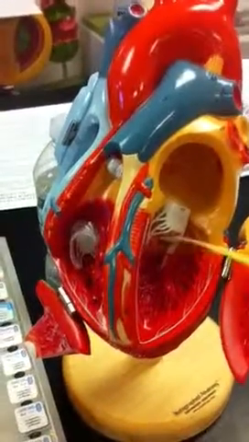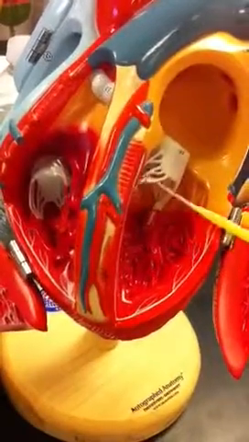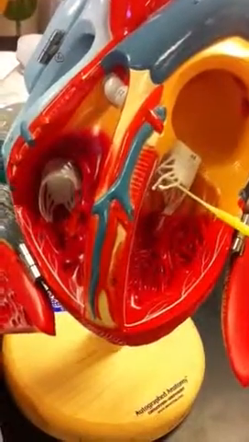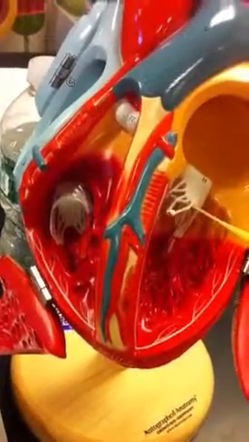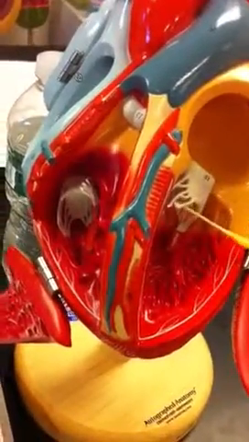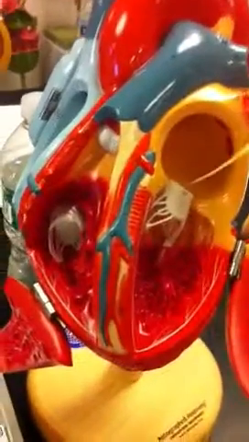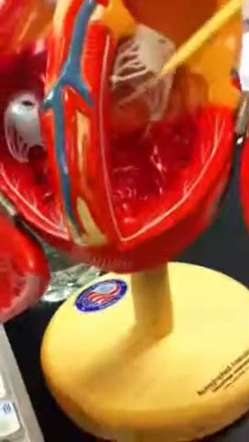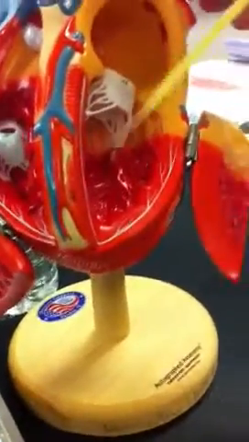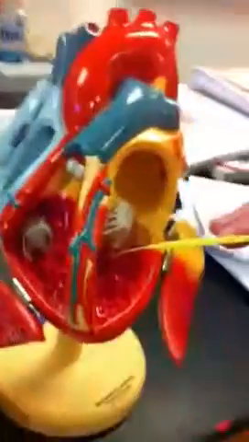Now, guys, notice these little string-like structures coming off the valve. What's this string-like structure called? Chordae tendineae. Now the chordae tendineae is attached to some special type of muscle inside the ventricle, represented by these red little flaps right here. There's three of them on this side, two of them on the left side. What do we call that muscle?